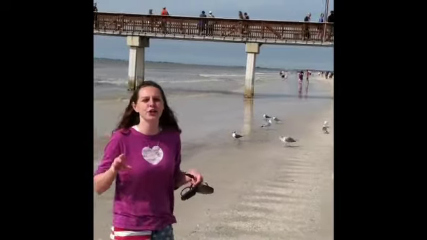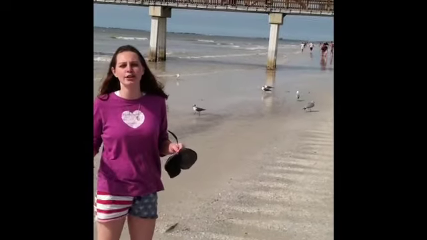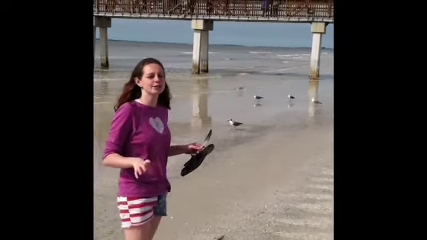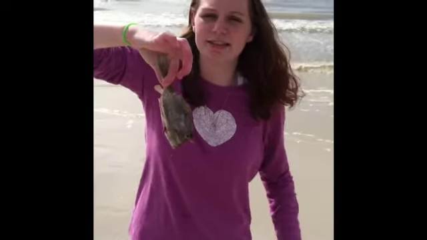So right now there's a huge flock of seagulls in the upper intertidal zone. They're predators, and they're looking for food. Alright, so I found this dead fish washed up in the upper intertidal zone, and obviously you can see it's dead.